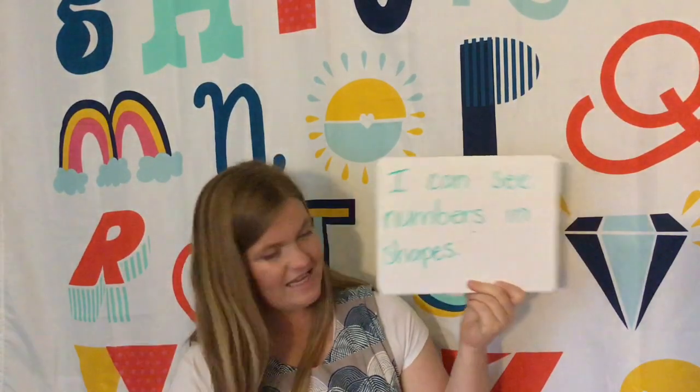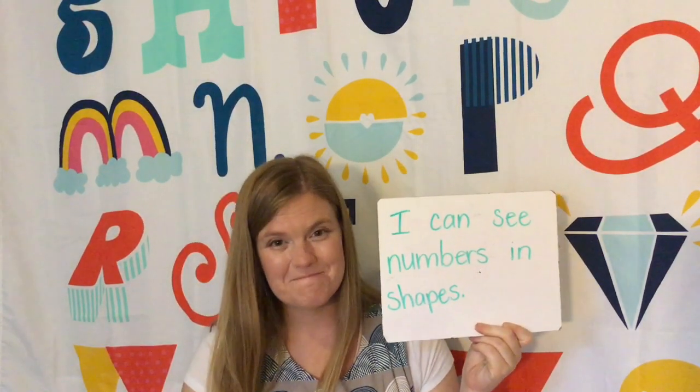And then when you're finished exploring with your math shapes, you're going to come back to your iPad, go to the Seesaw activity, and today's Seesaw activity is a tap and drag activity where you can move shapes to make a picture. And if you want to, you can click the microphone to tell me about your picture too. So today's math lesson is I can see numbers in shapes.